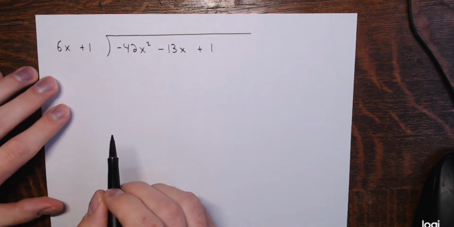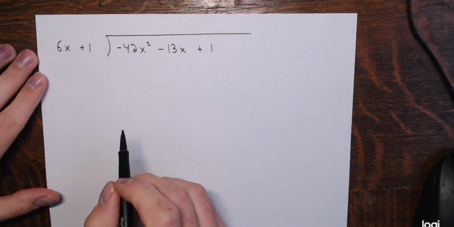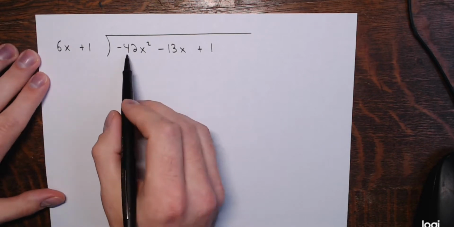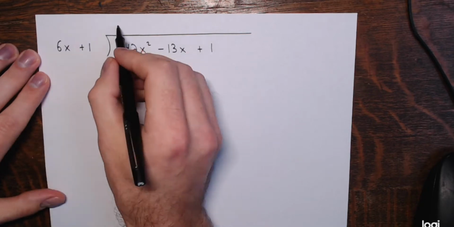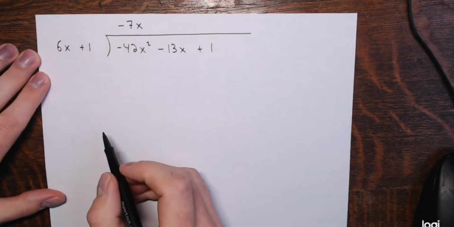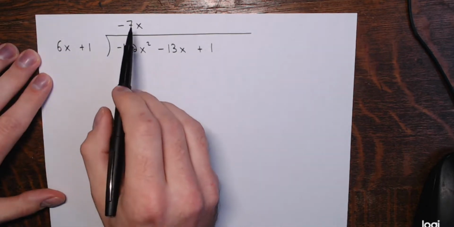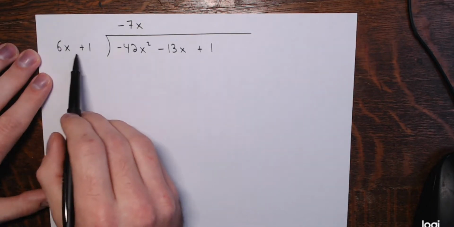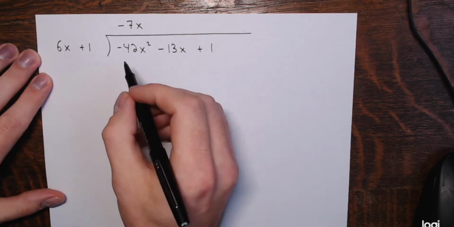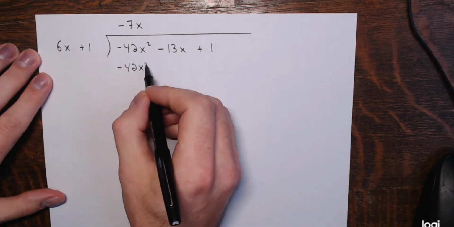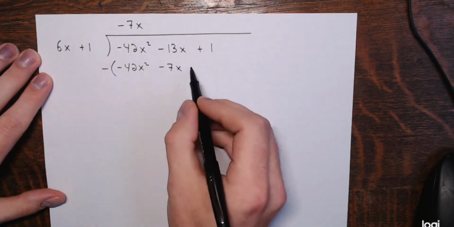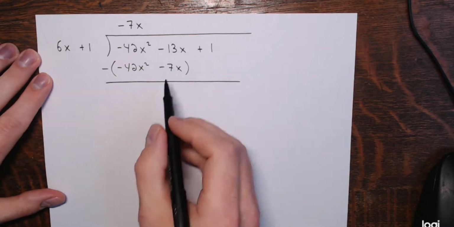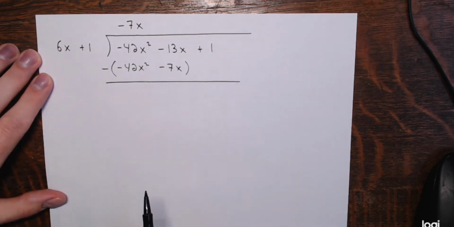This time I'm not going to do all the writing. I'm just going to speak and write what my results are. So first I divide the lead terms. Negative 42x squared divided by 6x would be negative 7x. That goes in the quotient area. Then I multiply negative 7x by the divisor and write the result underneath the dividend. That would be negative 42x squared and then minus 7x. And then I'm subtracting all of this, each of these terms, which will make them both positive, because if you distribute the negative, negative times negative will be positive.